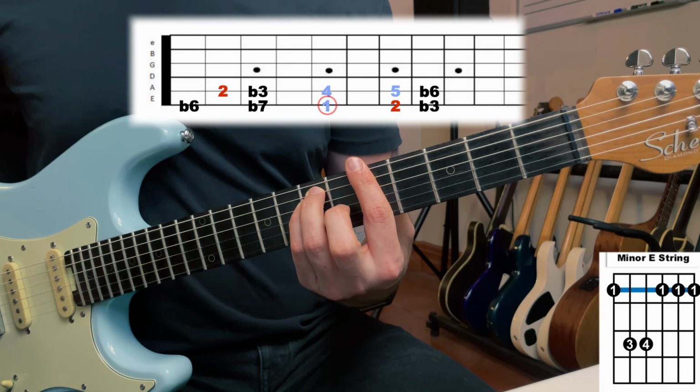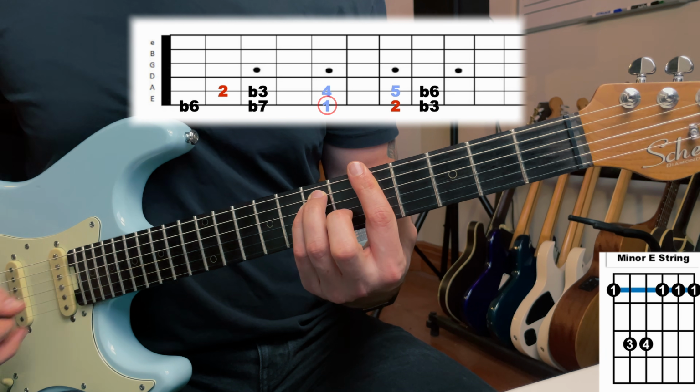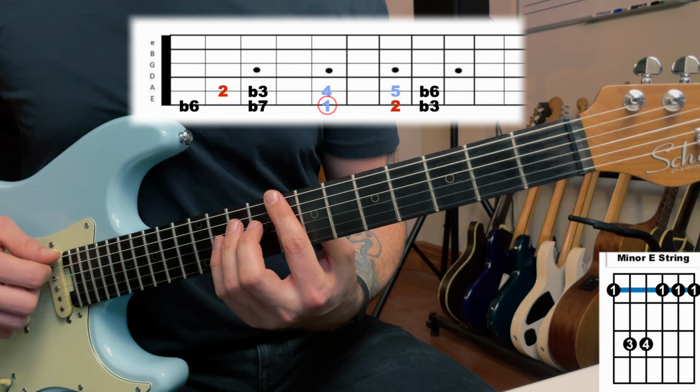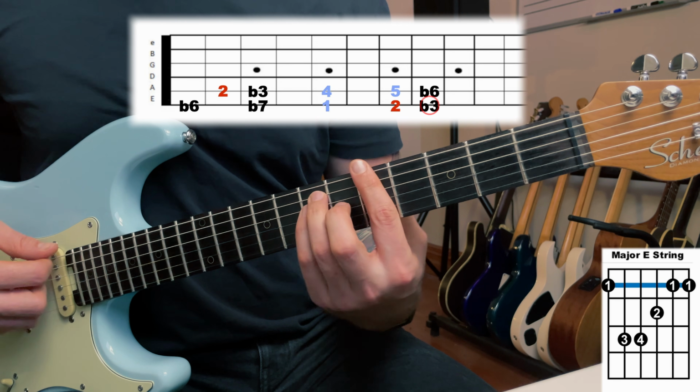Right, now if I wanted to play my flat 3, so again if my 1 was here as a minor bar chord, I have 2 options where I can play this flat 3. I could either go across to this 8th fret and play a major bar chord, that's going to work.